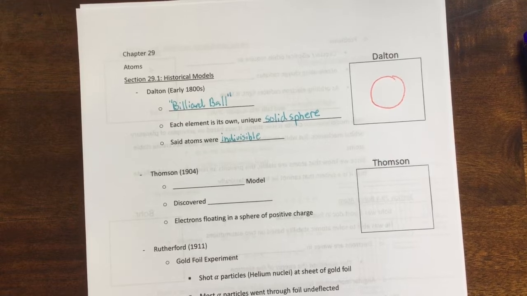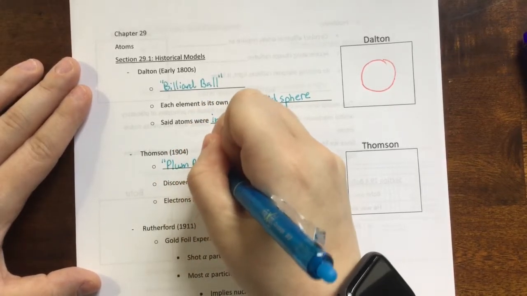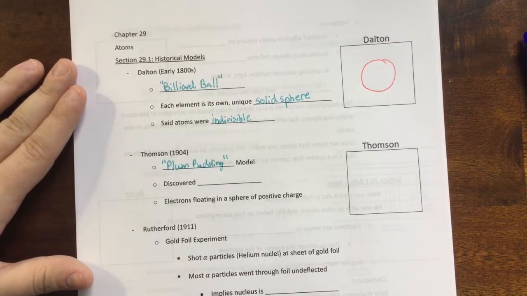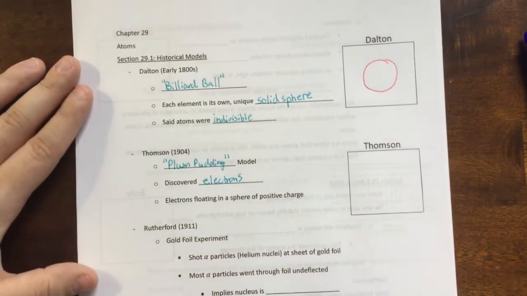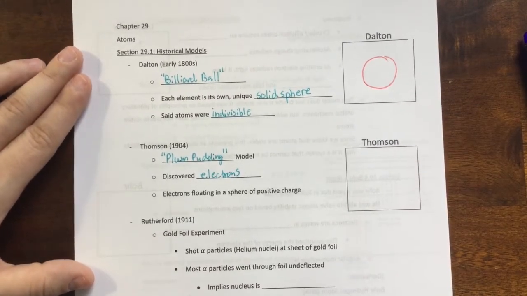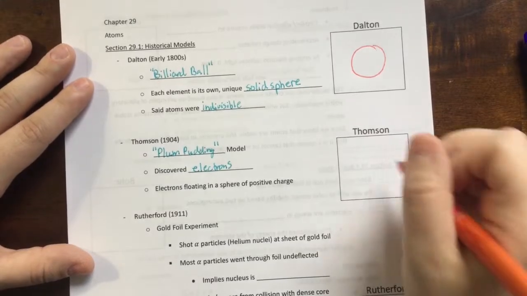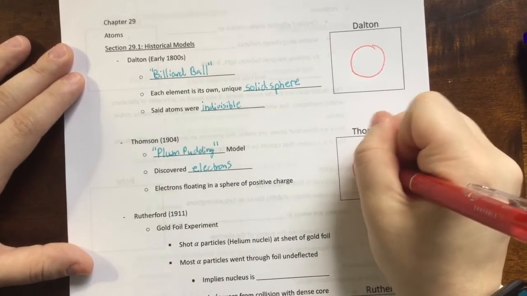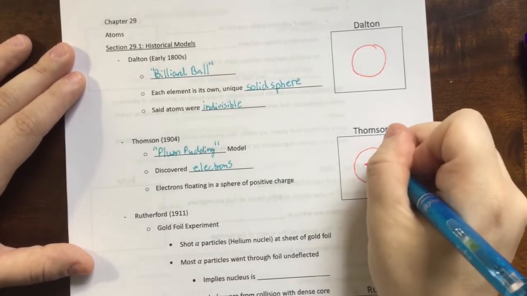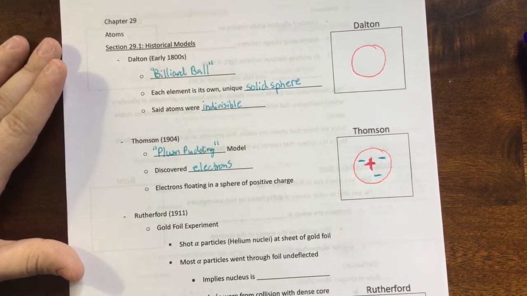Our next model came in 1904 from Thomson. This was called the plum pudding model. He actually discovered electrons. He said that these electrons were floating in a sphere of positive charge, scattered about like raisins in plum pudding. Which, to be honest, every part of that just sounds disgusting to me.